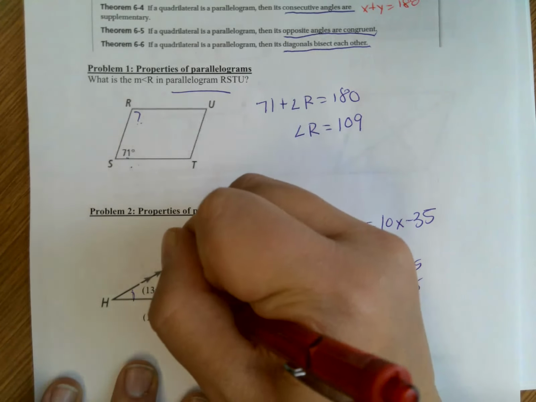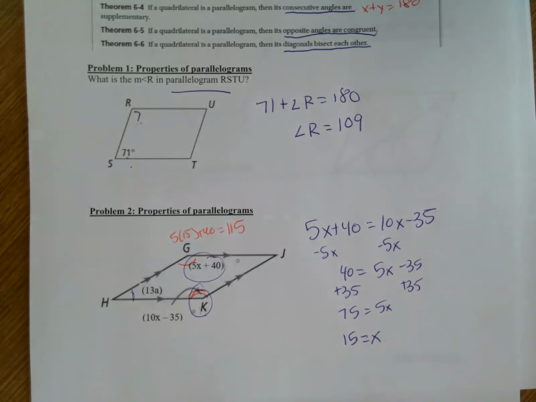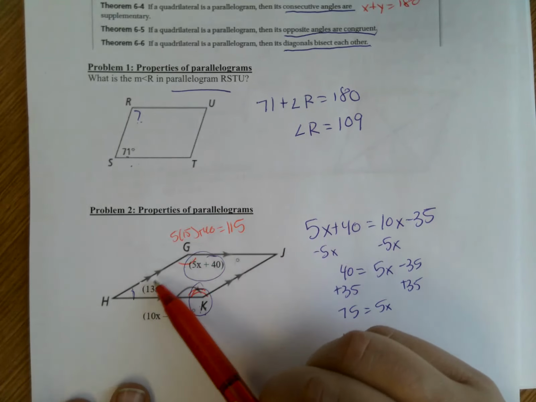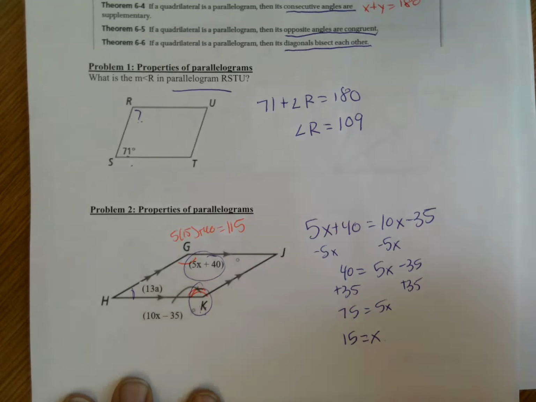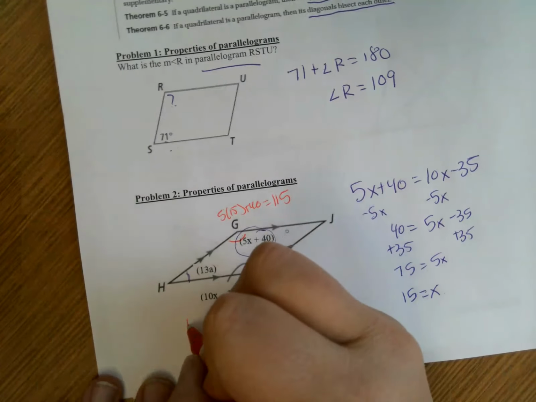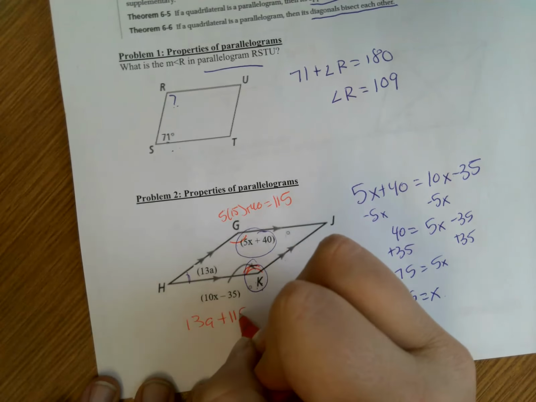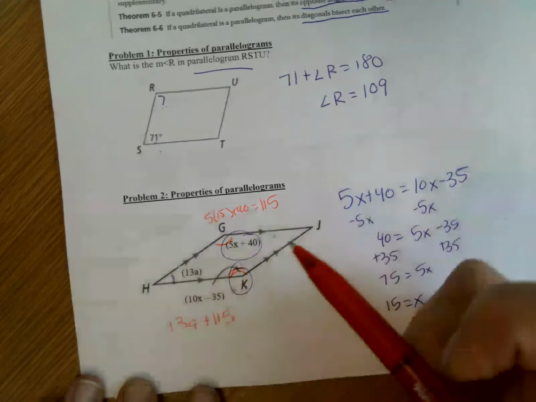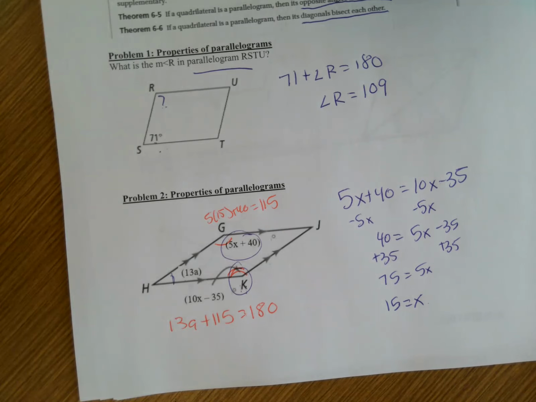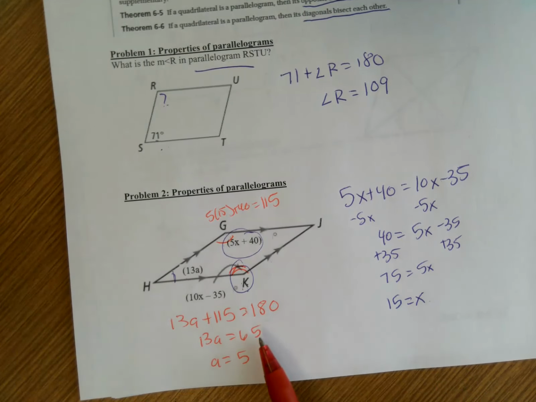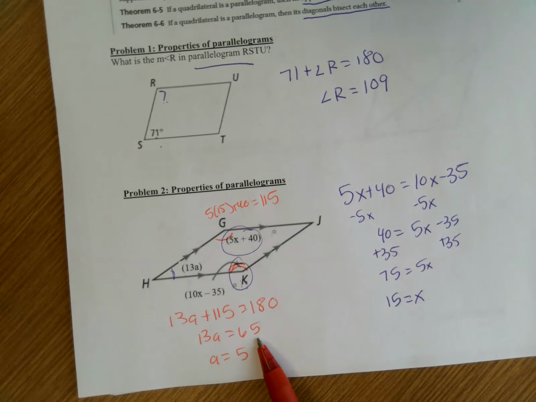So this angle or this angle, doesn't matter, equals 115. Now consecutive angles add to 180, so I can say 13a plus 115 equals 180. Pause the video and solve that equation. You subtract 115, divide by 13, so you're working the opposite to bring it to the other side. You get a is equal to 5.